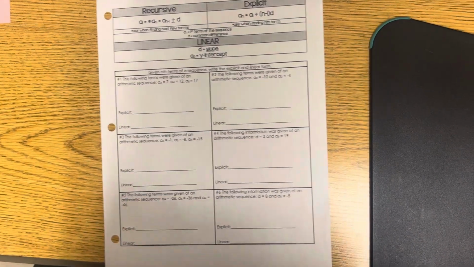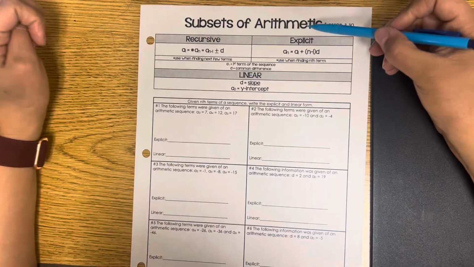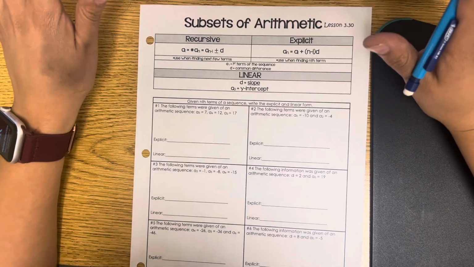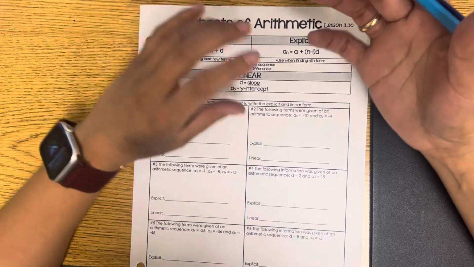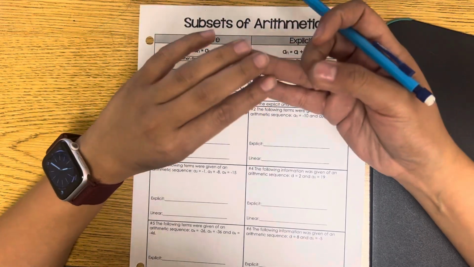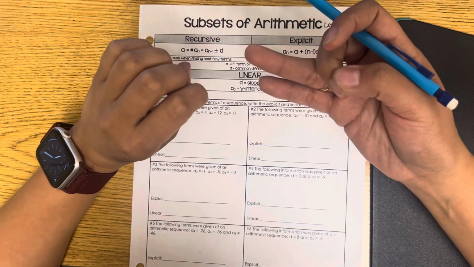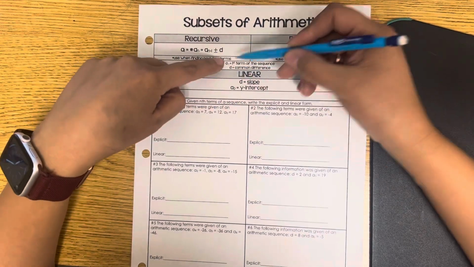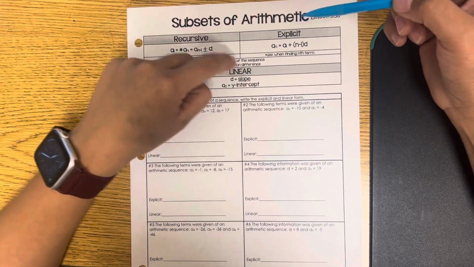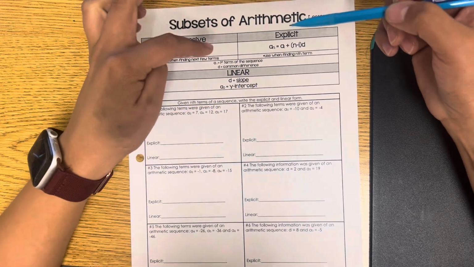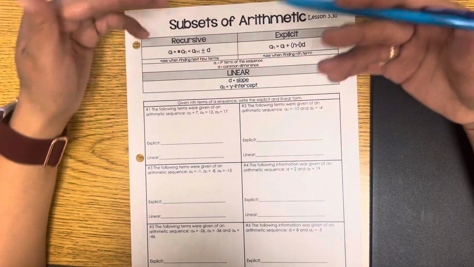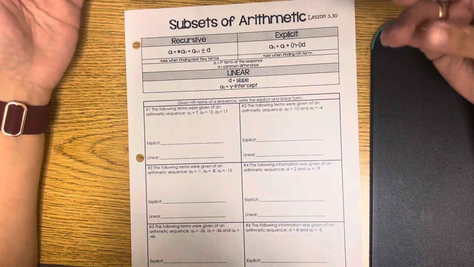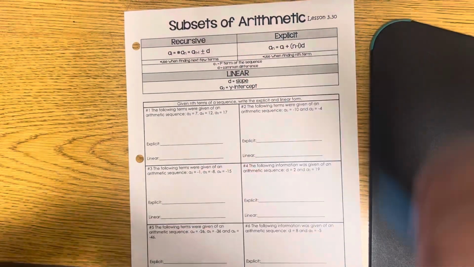So yesterday we covered the first day of arithmetic sequences. The main thing with arithmetic sequences is it's a pattern of adding and subtracting, and you have to find two things within the problem itself: a sub 1, which is the first term, and d, which is your common difference. Now, the common difference is a little deceiving because it doesn't necessarily mean subtraction. It's either what you're adding or subtracting by in the pattern itself.